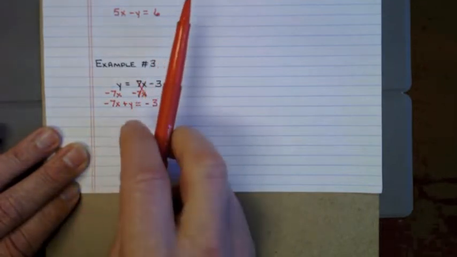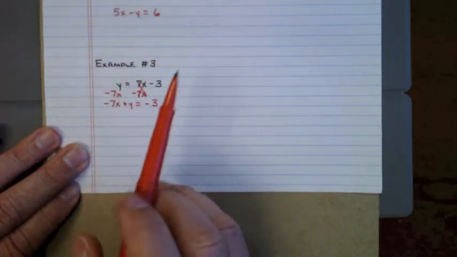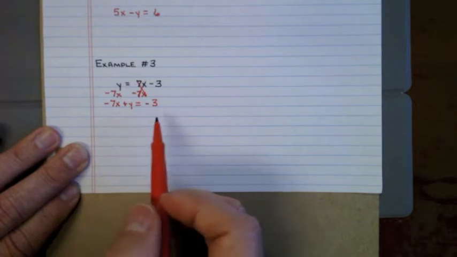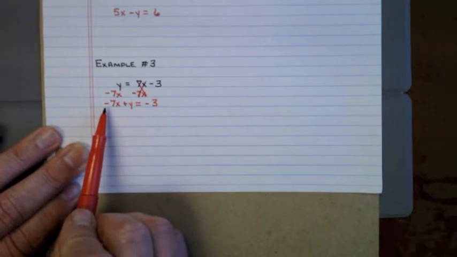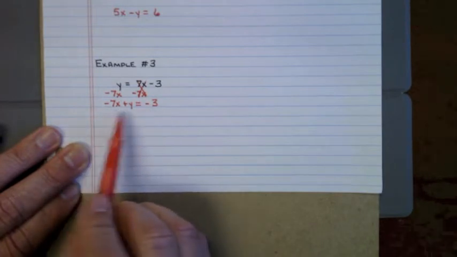So in this example up here, I multiplied everything by -1. I'm going to do that, but there's another rule I can use. If the first term is negative, and it's not supposed to be, why not just change the sign of everything? Remember, in an equation, if you do something to one thing, you have to do it to everything. And that's just what I'm going to do here.